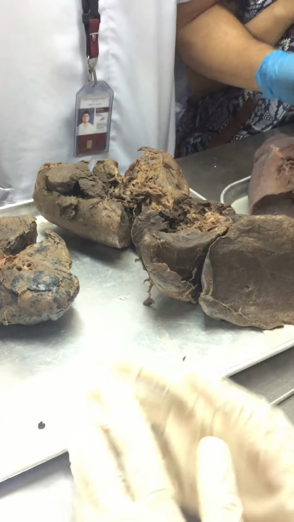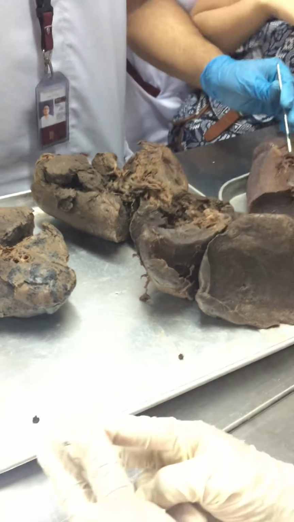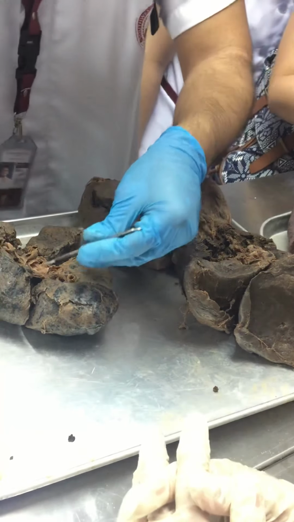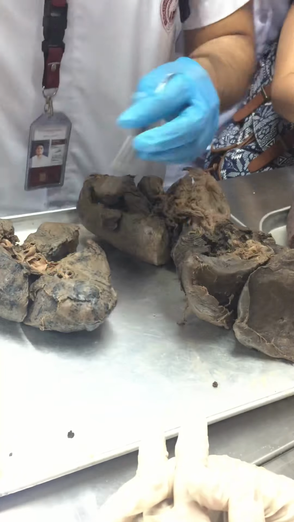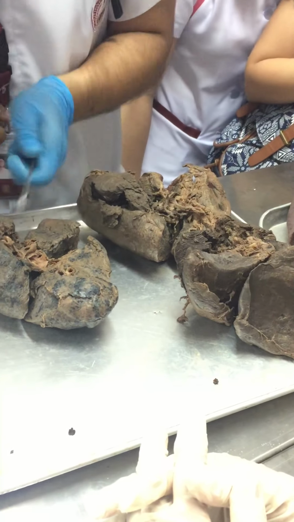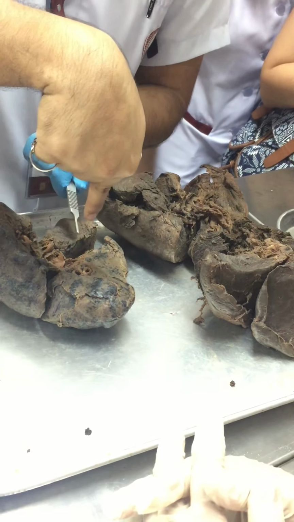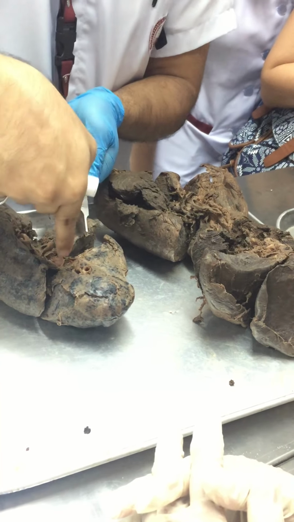So on the left side, the artery is the posterior part. Even here, the artery is more posterior, no? Because they dissected this wrongly. The bronchus should go like this, so it should be more anterior than the artery.